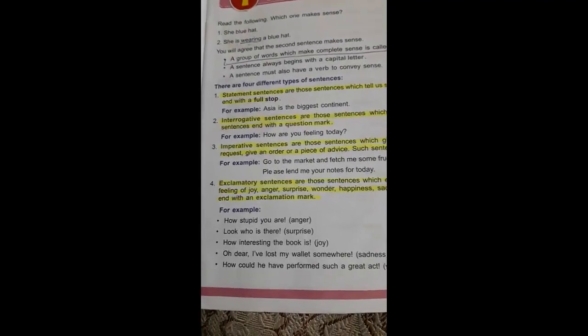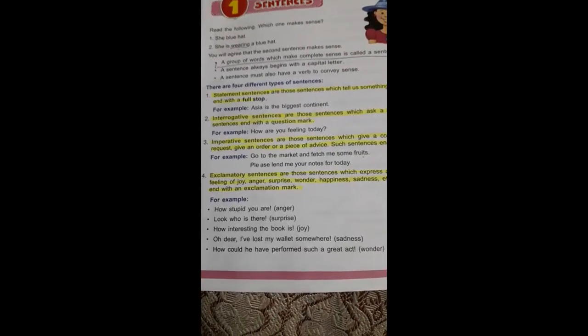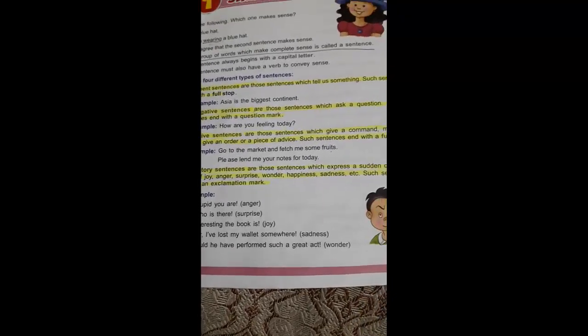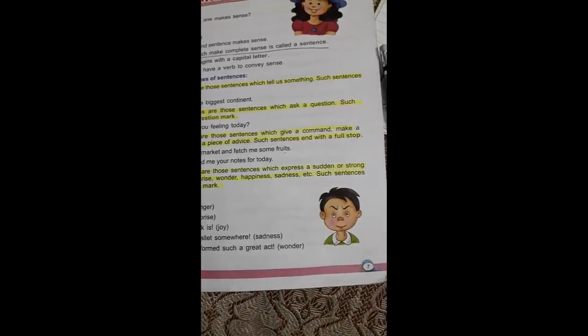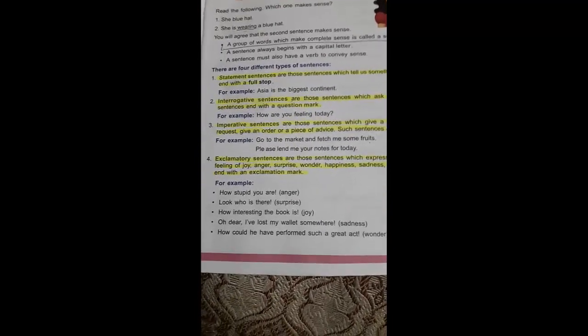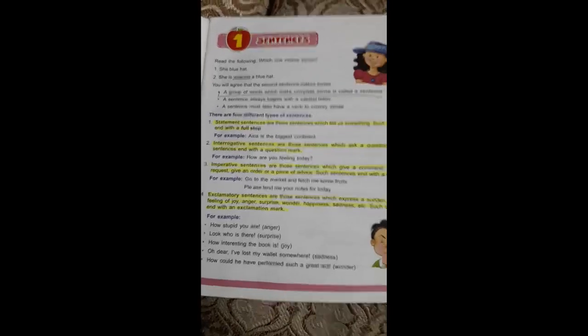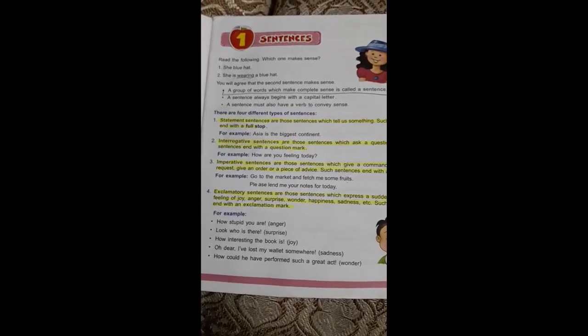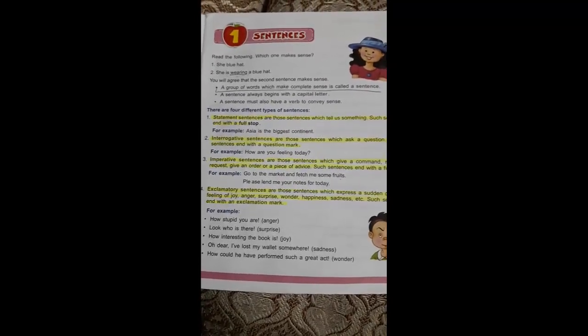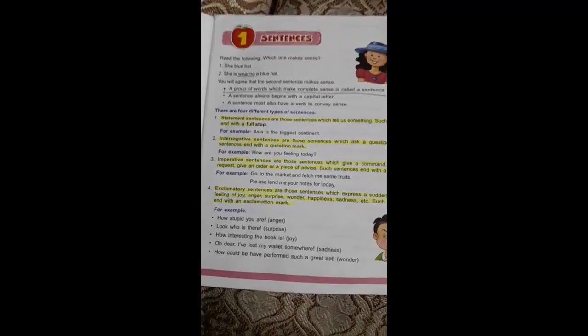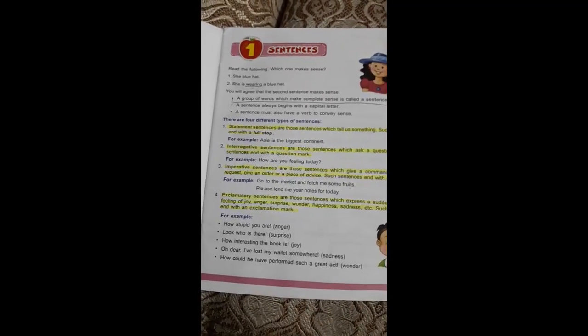Now we will move to the third one, which is the imperative sentence. Imperative sentences are those sentences which give us a command, make a request, give an order, or a piece of advice. Such sentences end with a full stop. This kind of sentence tells someone to do something. It can be a command, an order, a request, or a piece of advice. This kind of sentence ends with a full stop.